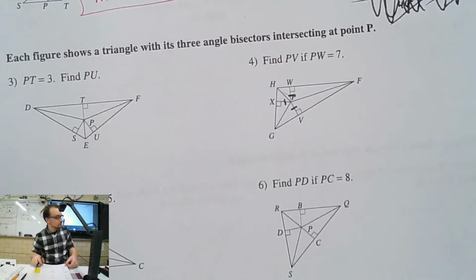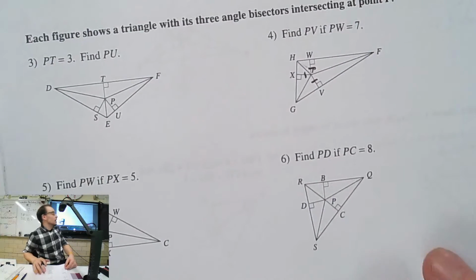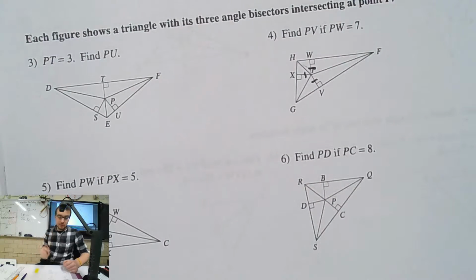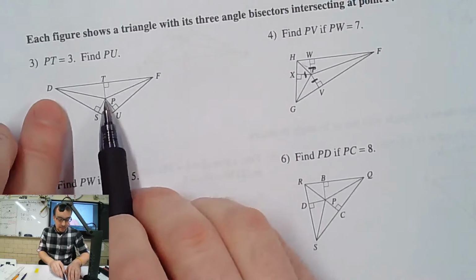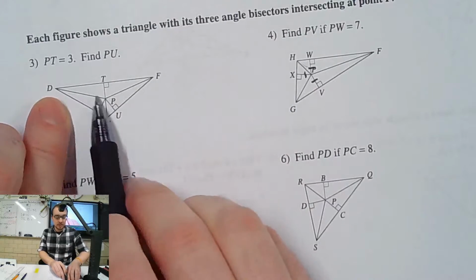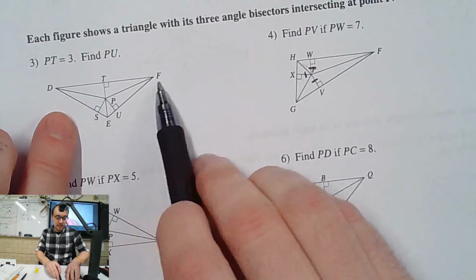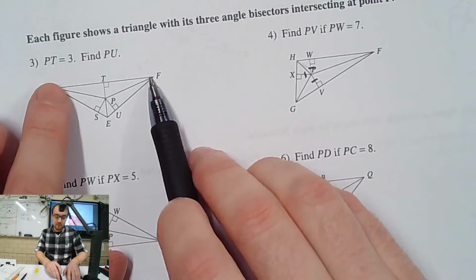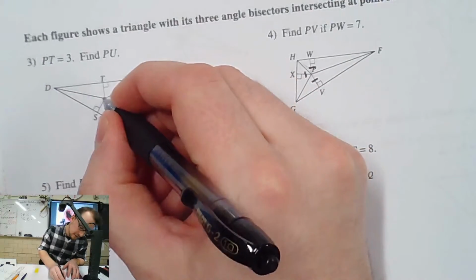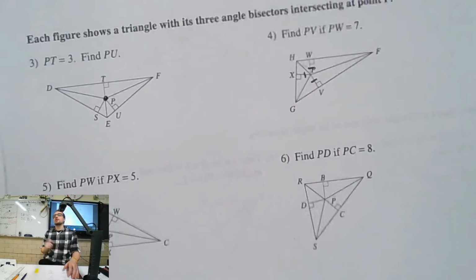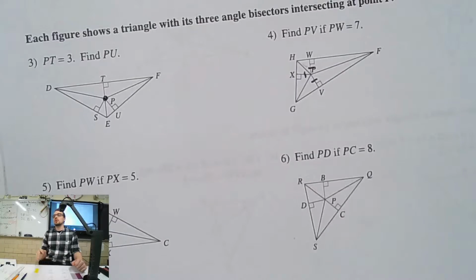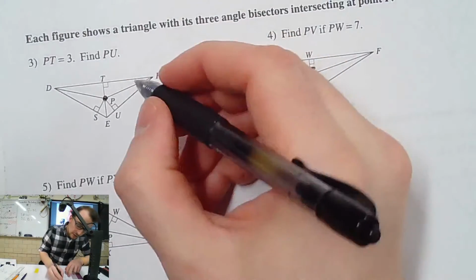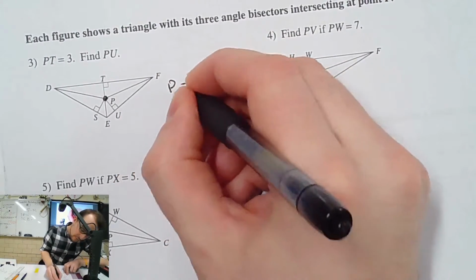All right, here we go. Number 3. So D to P is an angle bisector. It cuts this angle in half. And PF is also an angle bisector, so it cuts this angle in half. So we have two angle bisectors intersecting. Shelton, if two angle bisectors intersect, what's the point that they intersect at? That's the incenter. So P is the incenter, right?